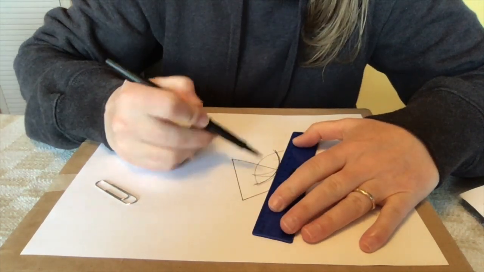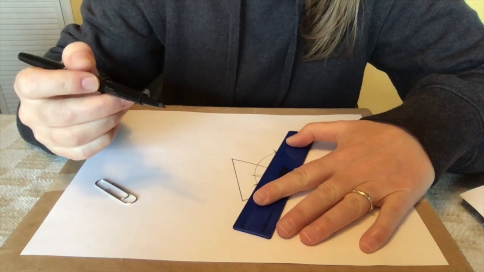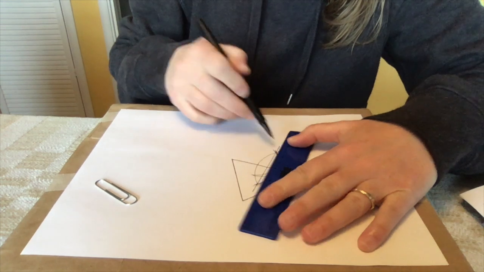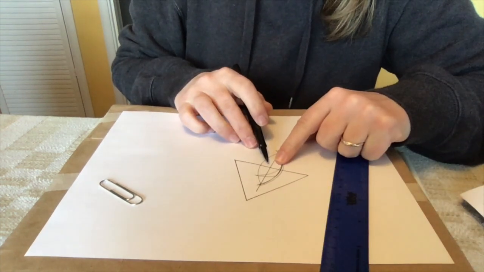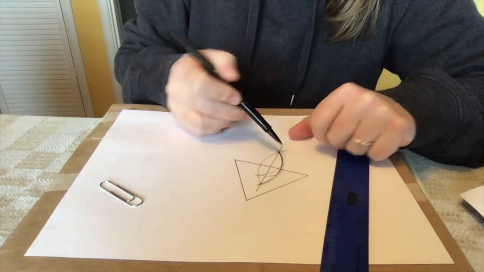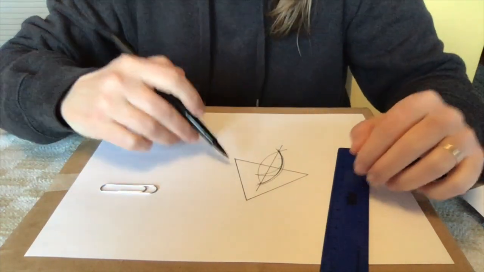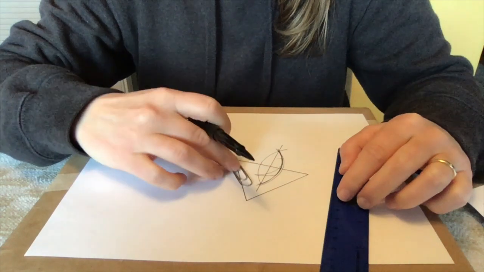This point and this point is where they intersect, so this will show me the exact middle of this first side. This is the perpendicular bisector of this side. I'm going to do that same thing for the next side.